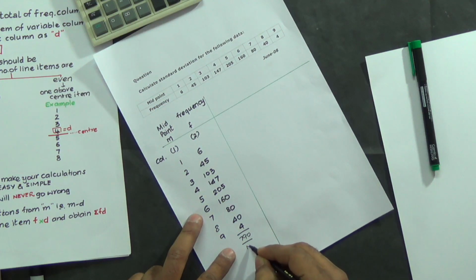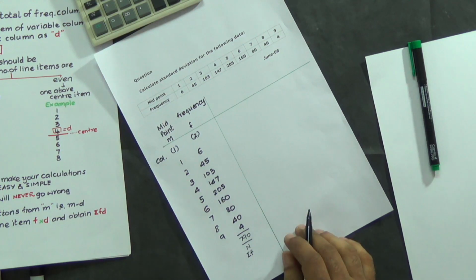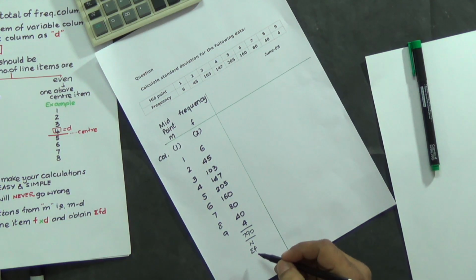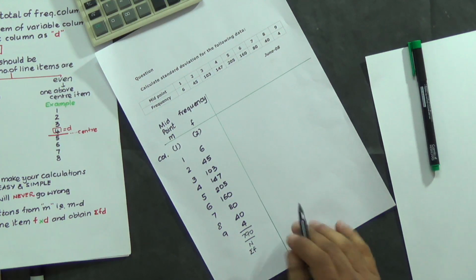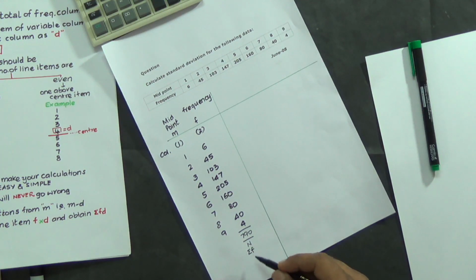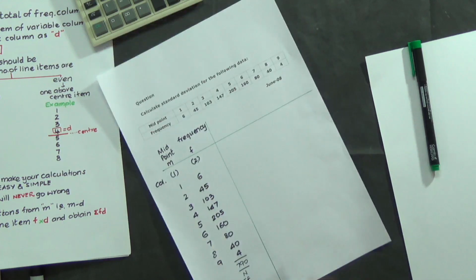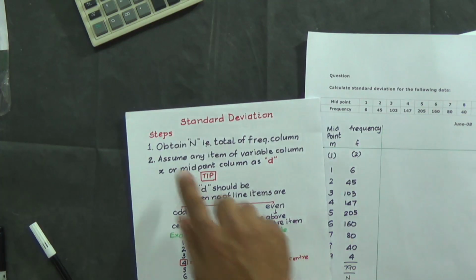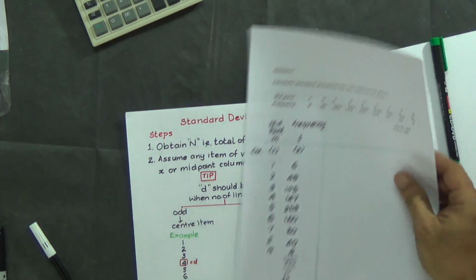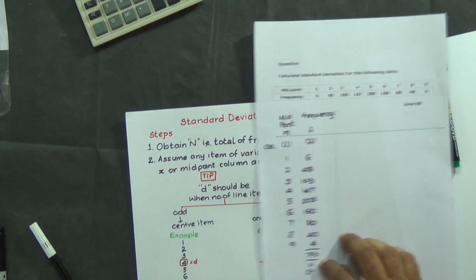This is called n or sigma of frequency column. Sigma is the abbreviation for summation, total. Sigma f, or n, both mean the same, 790. After having done this, we have finished the first step. Obtain n for the total. This is the first step, totaling the frequency column.